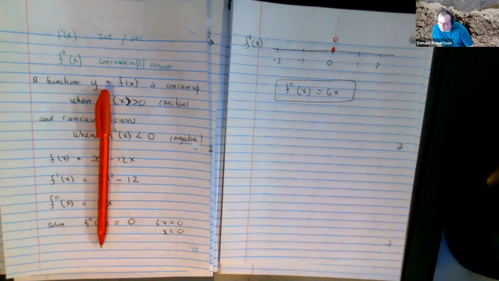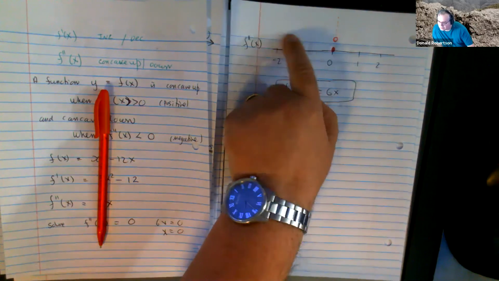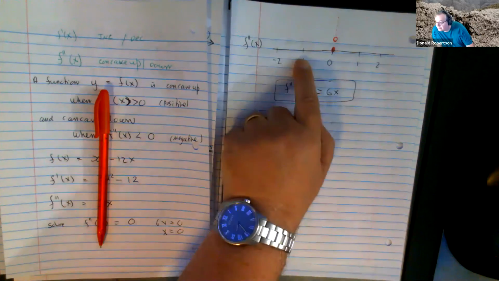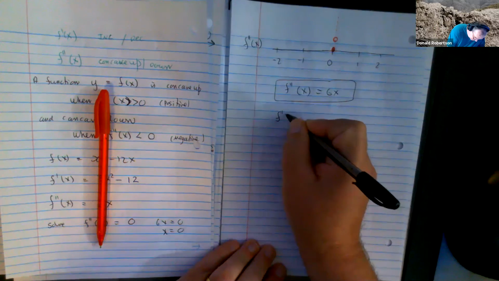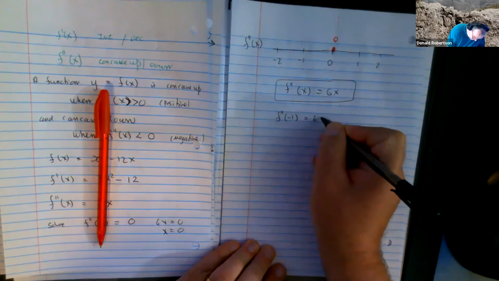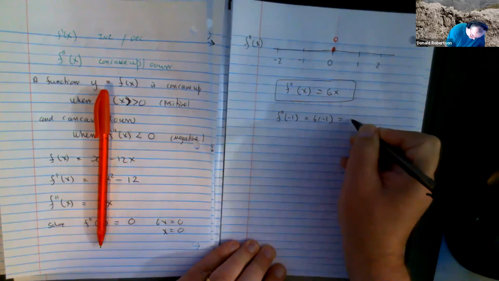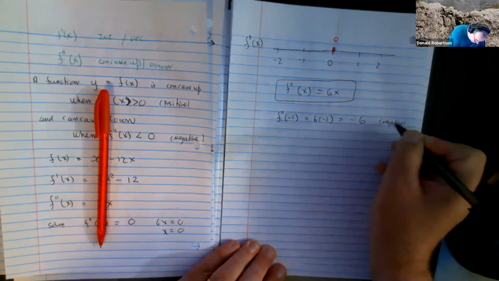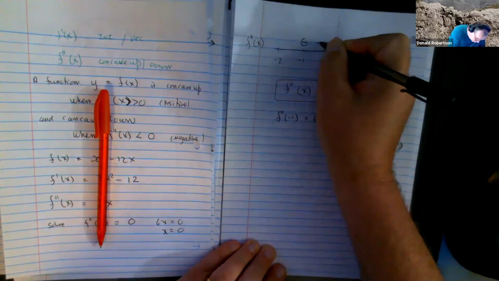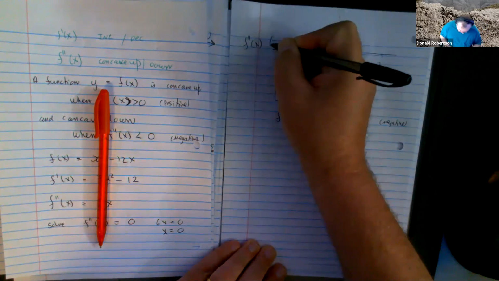Well, think about what we did when it was the first derivative. Didn't I just pick a point? How about -1, because it's easy? So the second derivative at -1 is definitely negative. So this guy is negative, and so is everyone else.